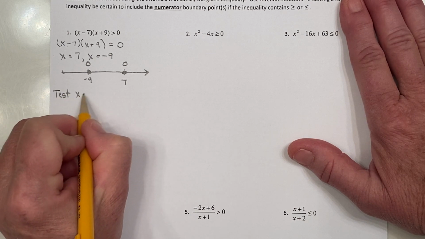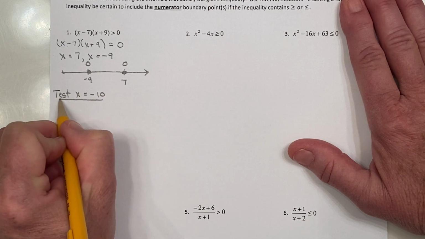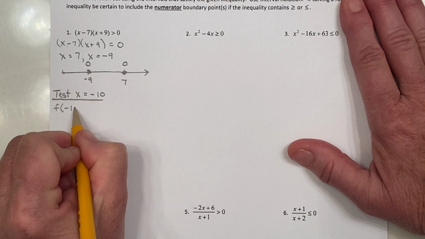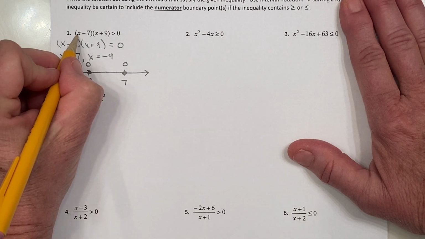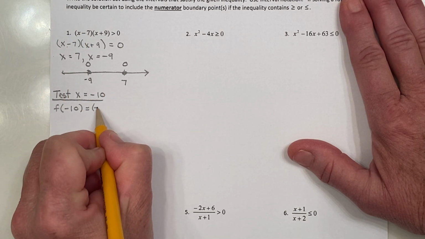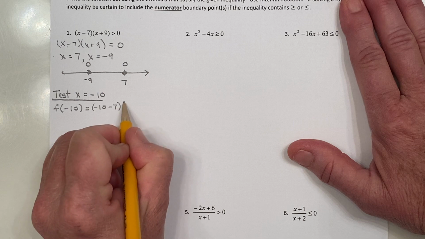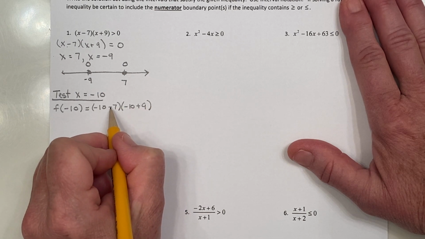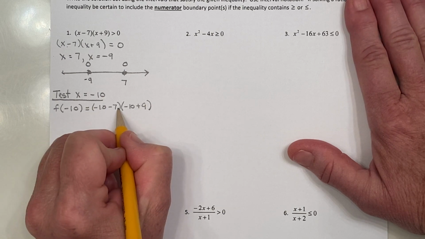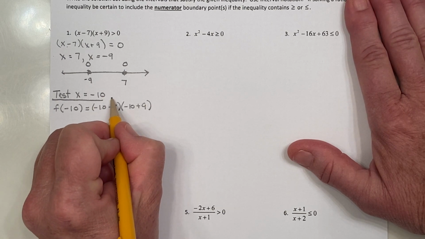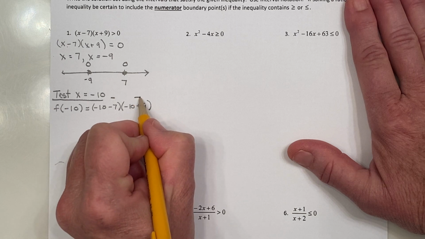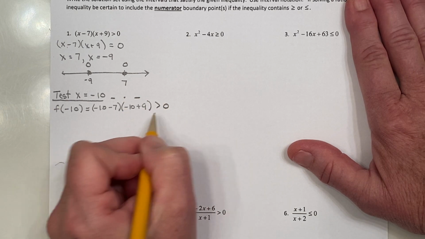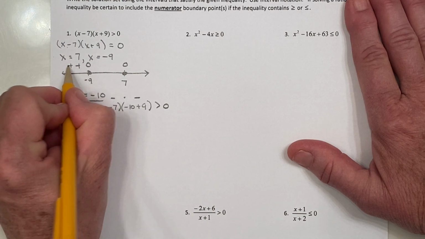So we're going to test x equals -10 first. That'll put us in this interval. So f of -10. So -10 minus 7 and -10 plus 9. And again, we don't really care what the answer is. We care if it's positive or negative. So this is going to be a -17 or just negative number. This is going to be a -1. So a negative times a negative is a positive. So we're going to record pluses up here in this interval.